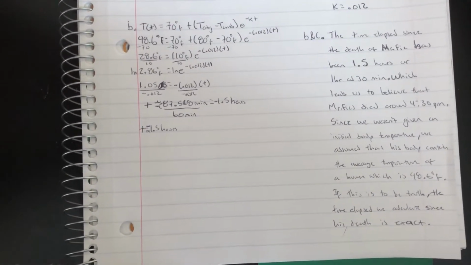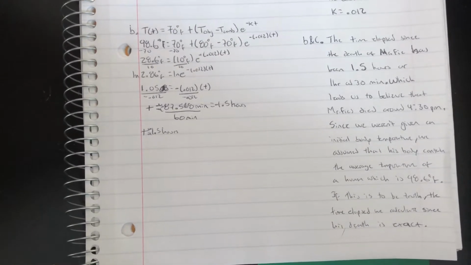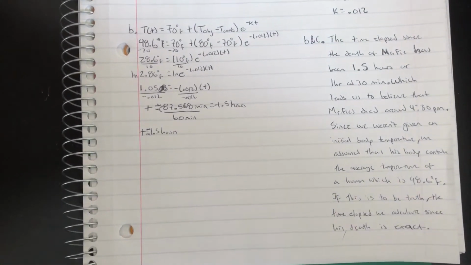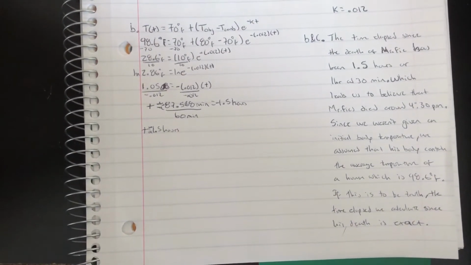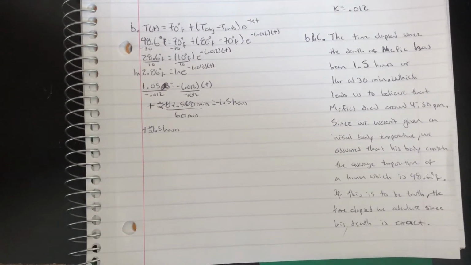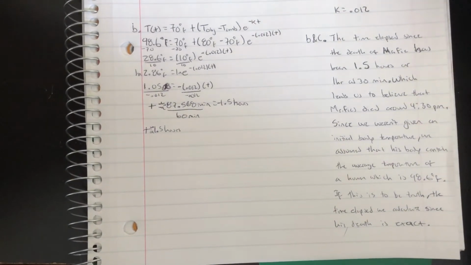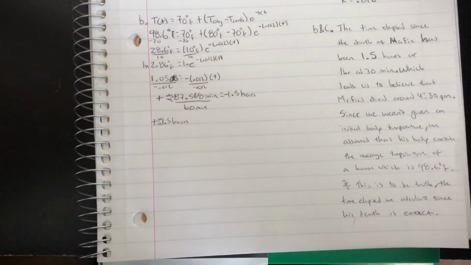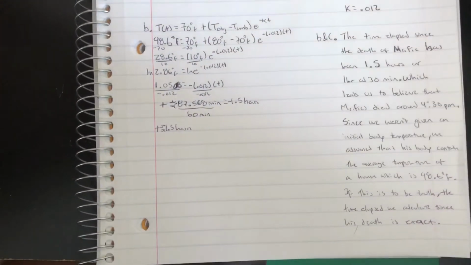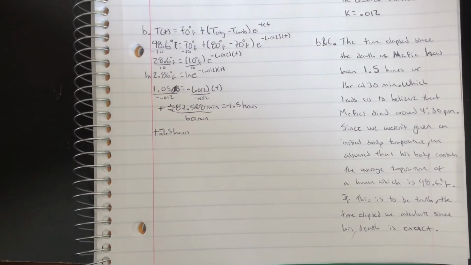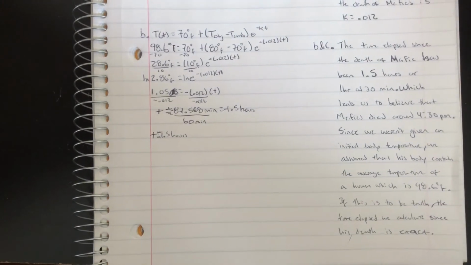And if our assumption was right that Mr. Fies had a starting temperature of 98.6 Fahrenheit, then the time elapsed we calculated should be exact, because the body was found at 6 p.m.